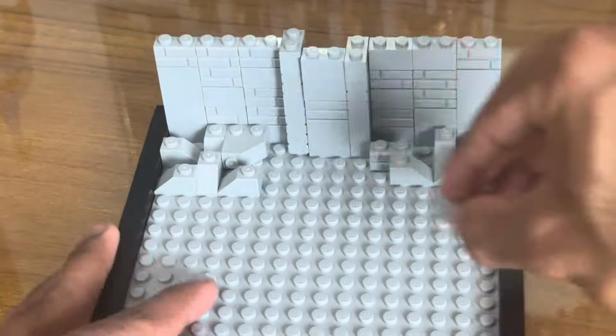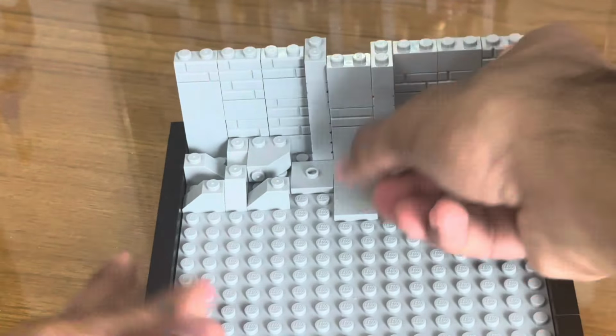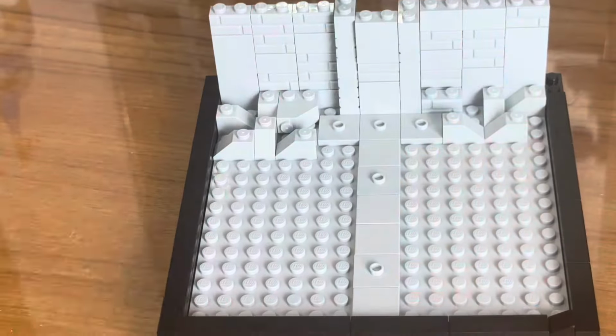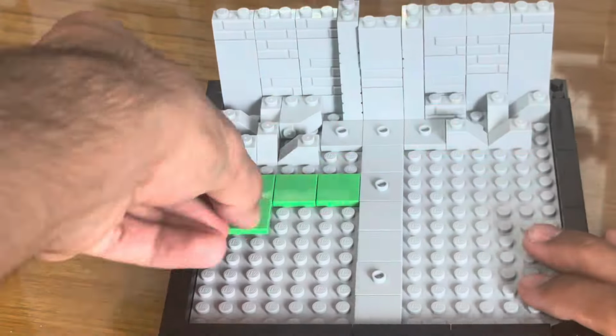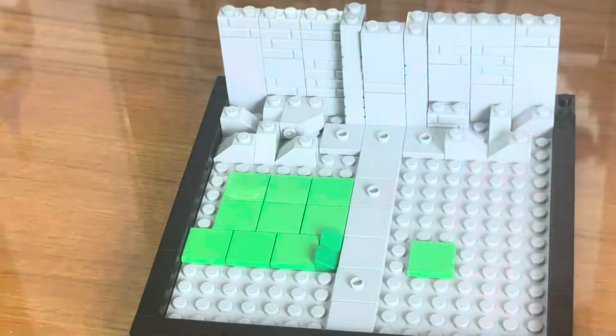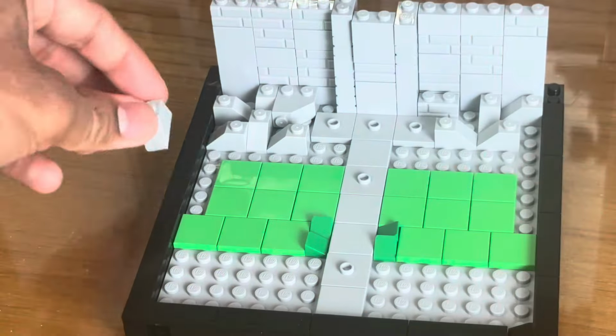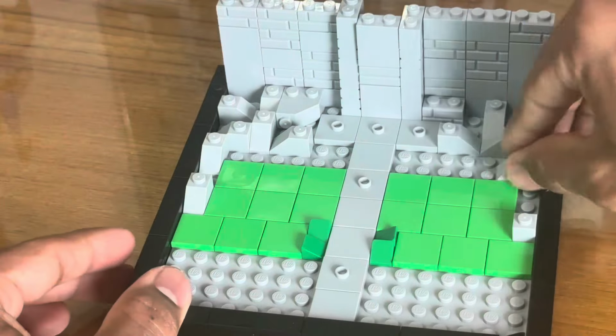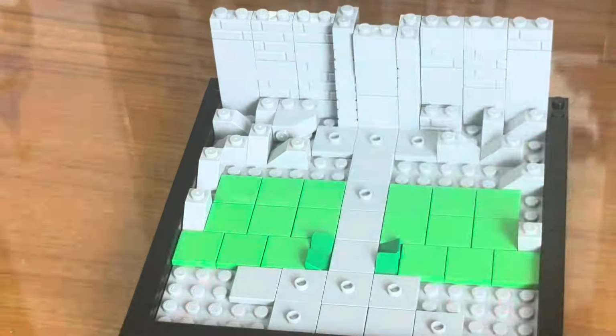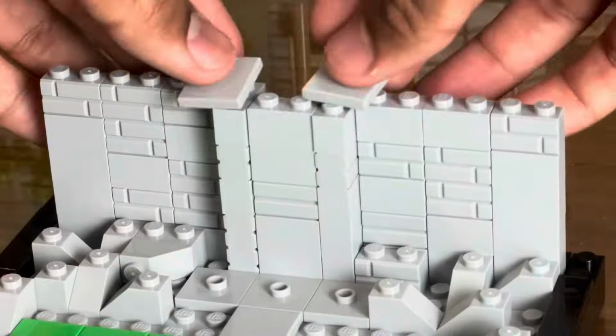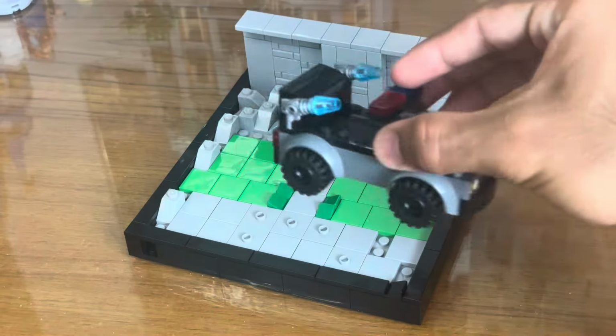that had been caused by Magneto, and then added a few of these tile pieces in grey to represent the pathway. I then used a bunch of these 2x2 green tile pieces to represent the grass, and then I also added in a few of these 1x1 sloped green pieces to give the grass a little bit of texture. Added in some more of the sloped grey pieces to give it a little bit more rocky texture, and then I tiled off the top of the building.